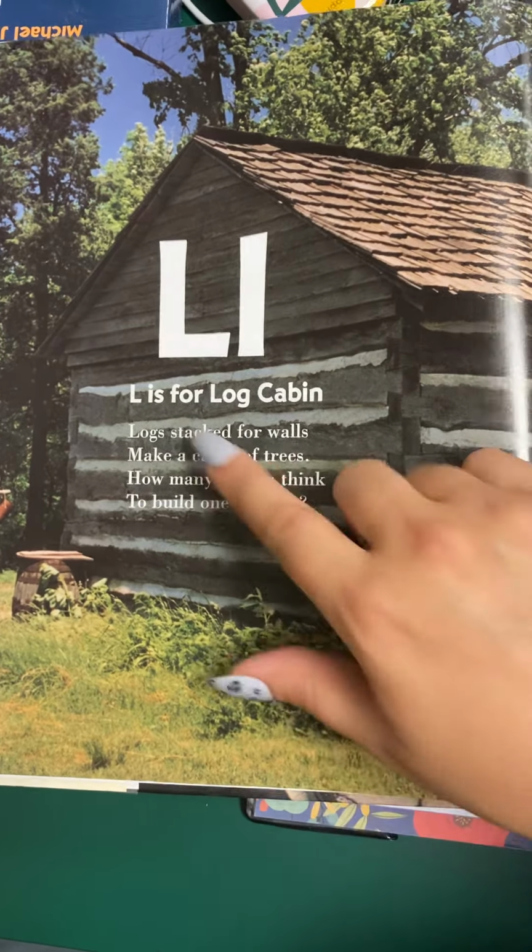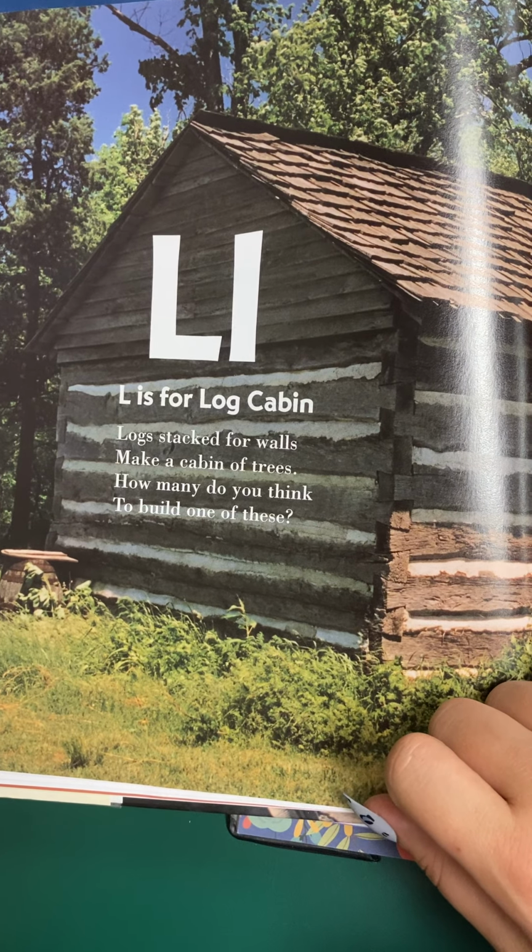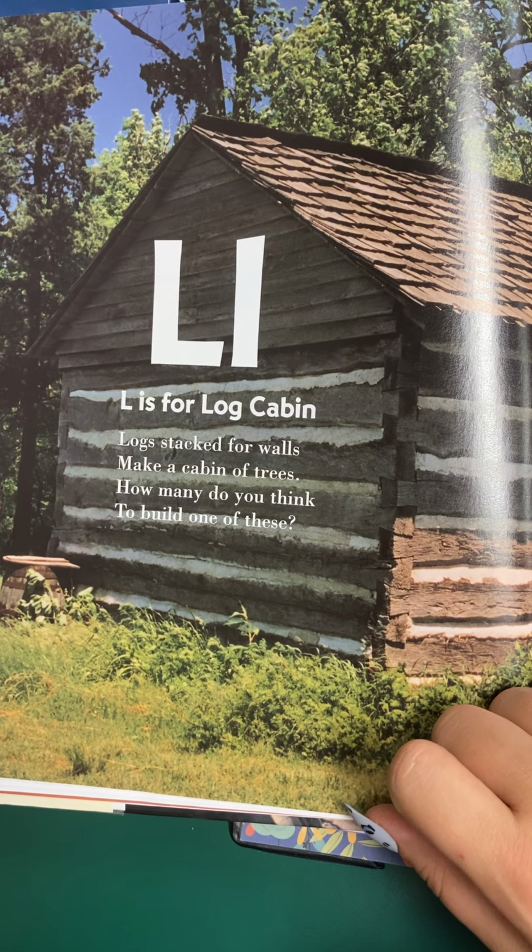L, this is a silly one. L is for log cabin. Logs stacked for walls make a cabin of trees. How many do you think to build one of these? So this is a log cabin. Miss Streeter loves log cabins.